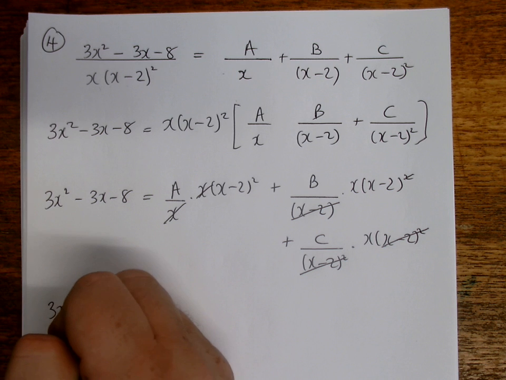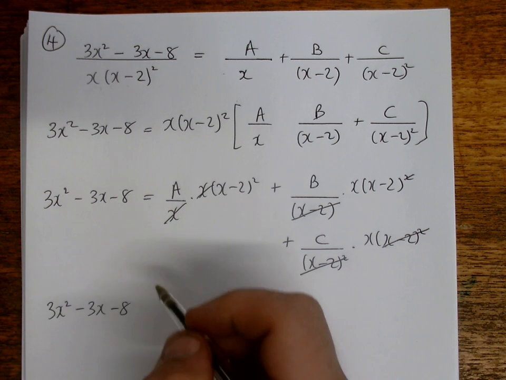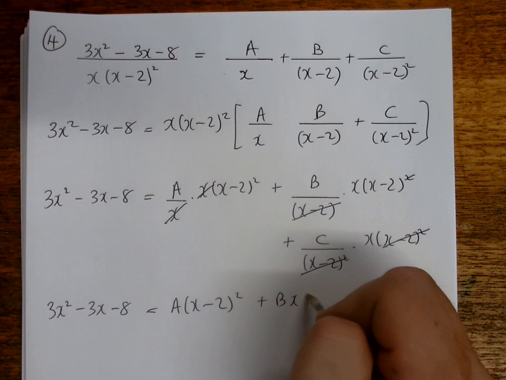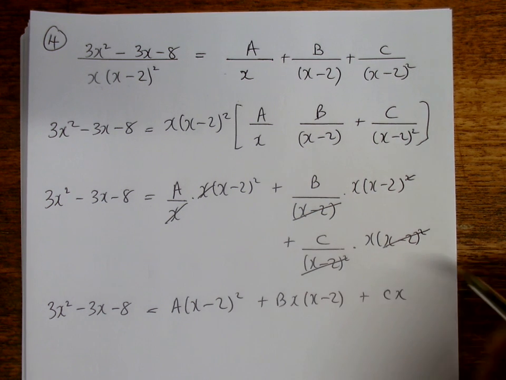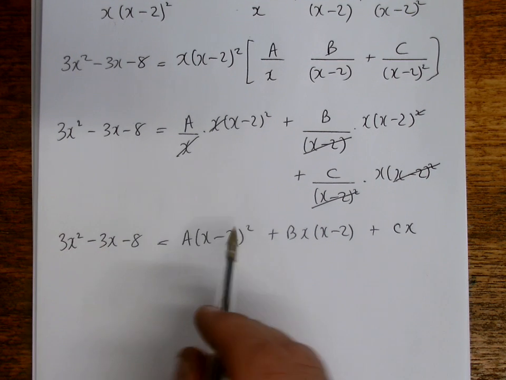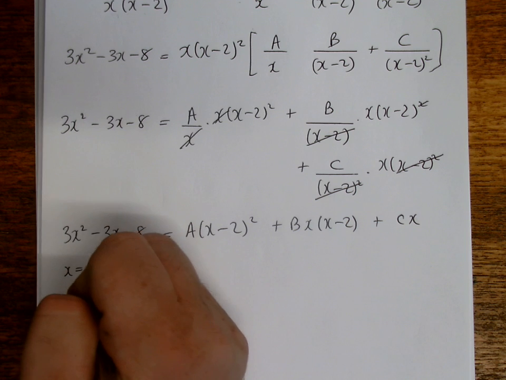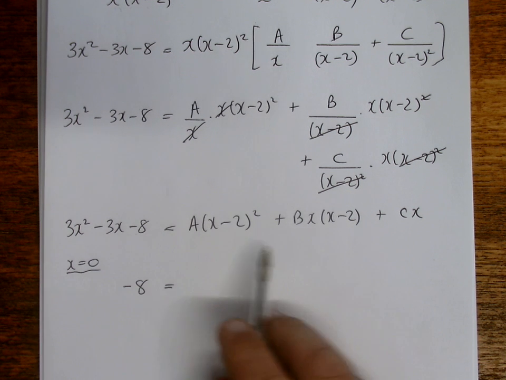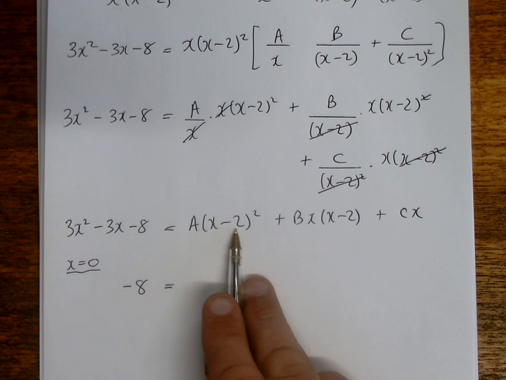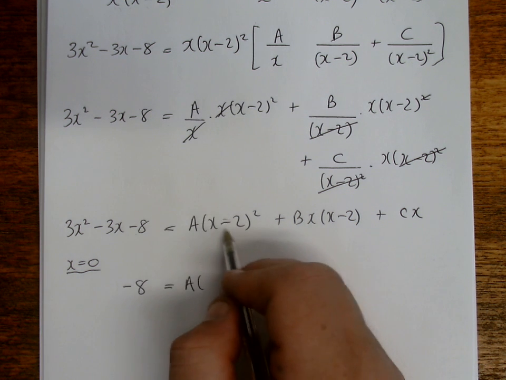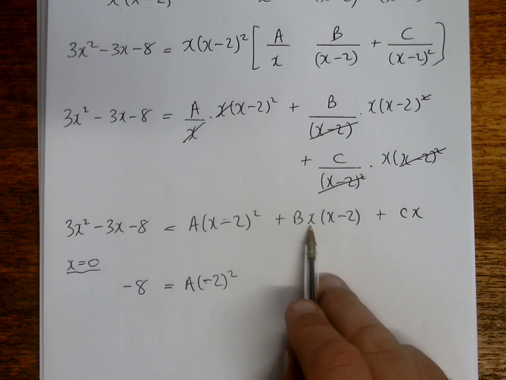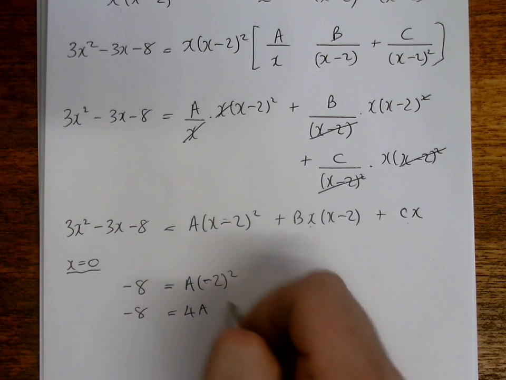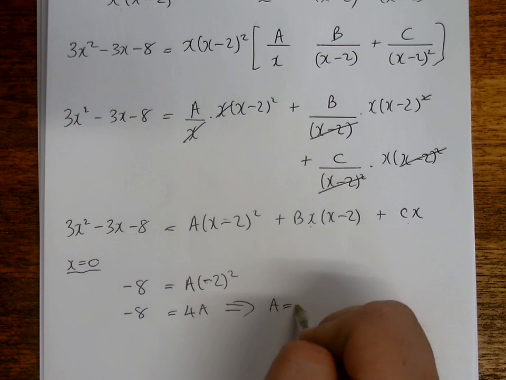So we end up having 3x squared, take away 3x, take away 8. Okay, that will then equal a times x minus 2 all squared plus b times x minus 2 plus c, and it's just x. Okay, so we're going to eliminate terms now to work out a, b, c. So the sensible thing to start with is set x to be 0, yeah? Because if I set x to be 0, we're just left with minus 8 there. 0 take away 2 will be minus 2, and we've got to square it. 0 and 0 there means they just go. So we'll have minus 8 is 4a here, because minus 2 all squared is positive 4. Means a is negative 2.